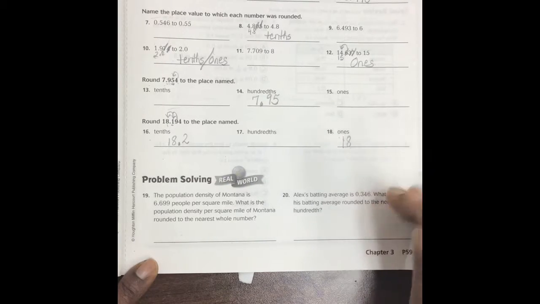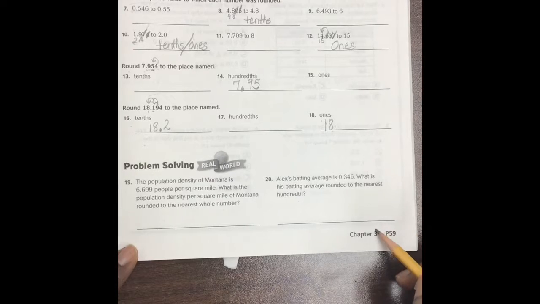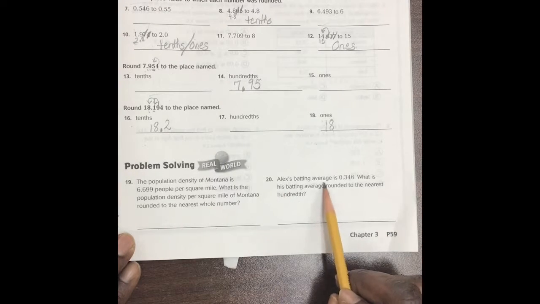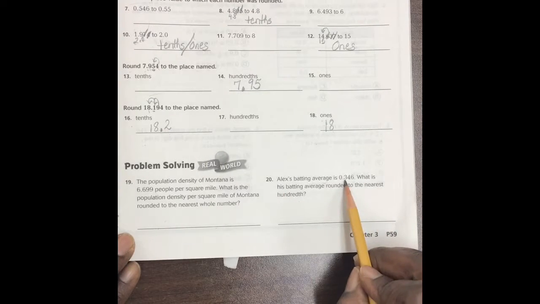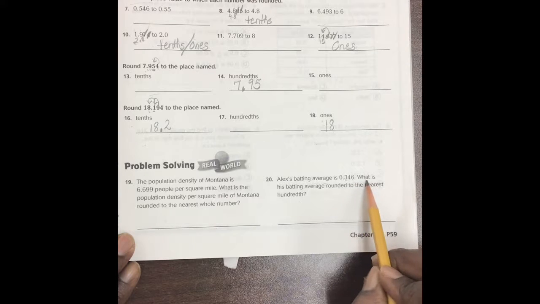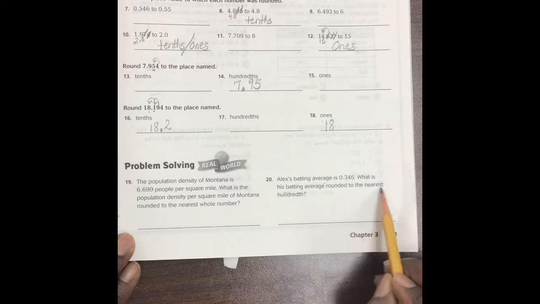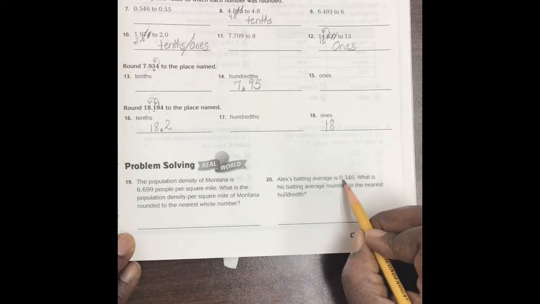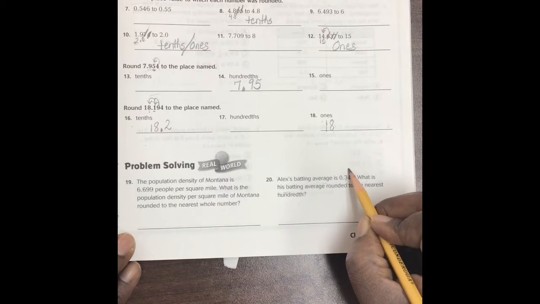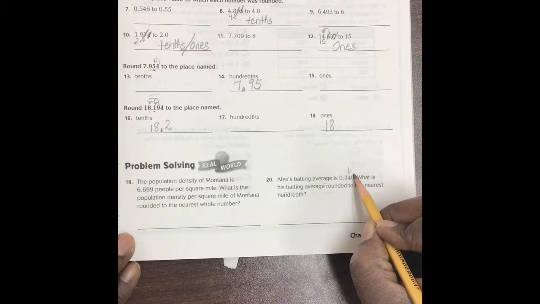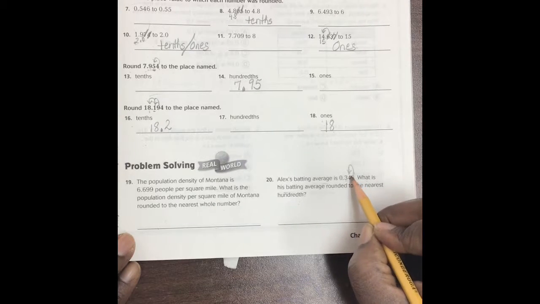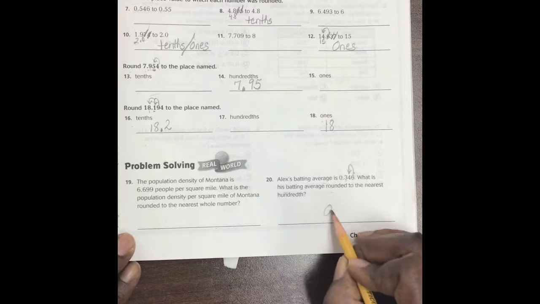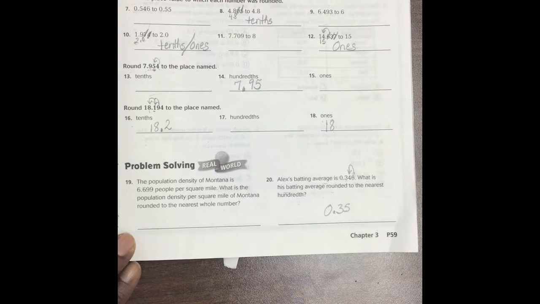Okay, now let's look at number 20. Number 20, Alex batting average is 346 thousandths. What is his batting average rounded to the nearest hundredths? So if this is the ones, the tens, the hundreds, this 6 indicates to the 4 to go up 1. And that will be his batting average. Okay, see you in the morning.